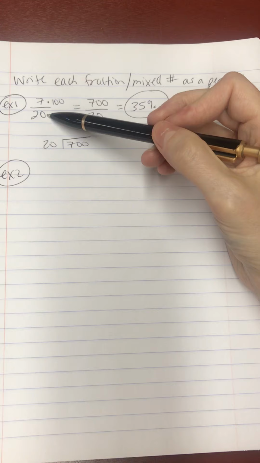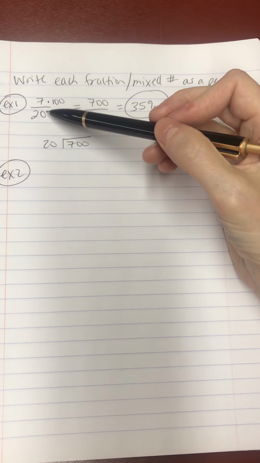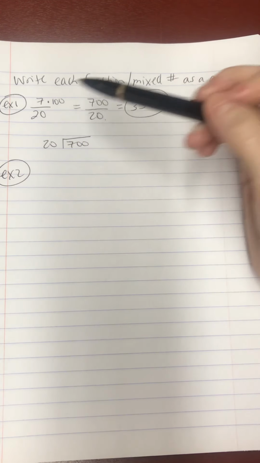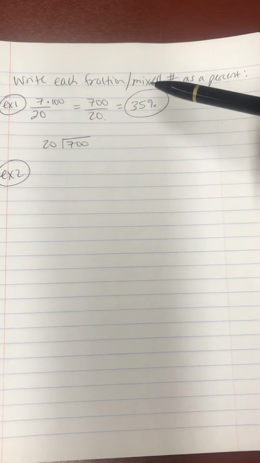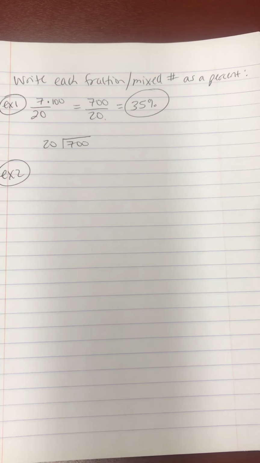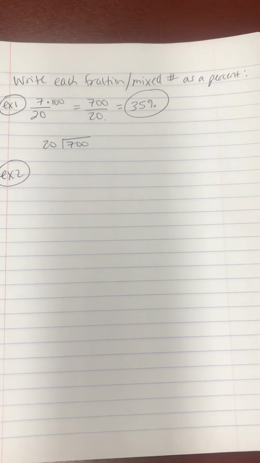Hopefully those of you that just tried the second method, where you did 7/20 first, got 0.35, and then moved that decimal 2 places to the right to get 35. If you did that, you also arrived at the same answer that we did, the right answer. Okay, let's try another example.